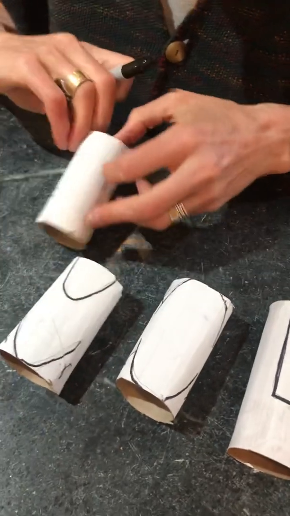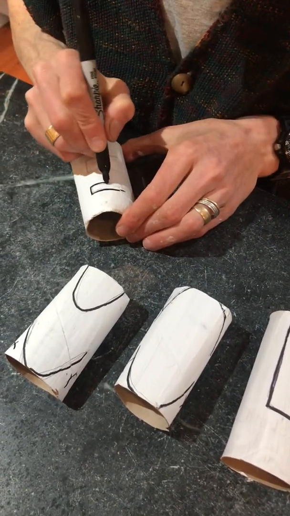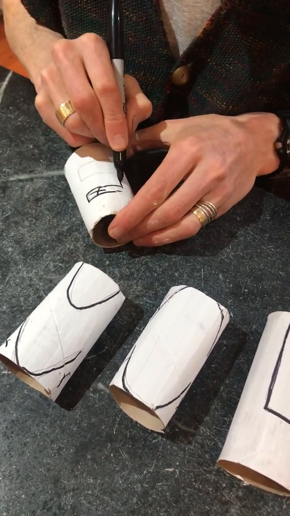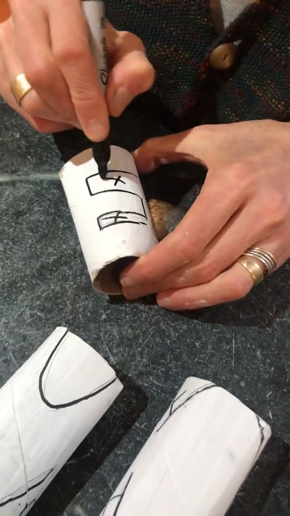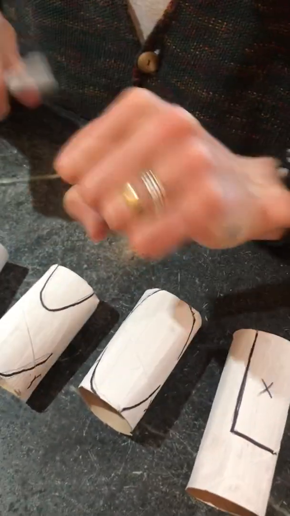L-O-V. And the E, I sort of sketched out the lines. It's a block letter E. That gets cut away. And this gets cut away. But remember, it's dimensional, so I think you're going to have fun with this.